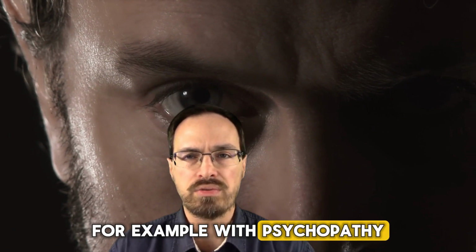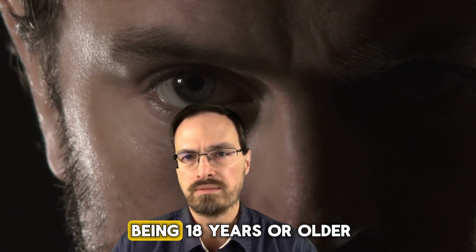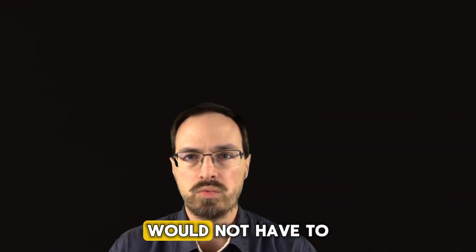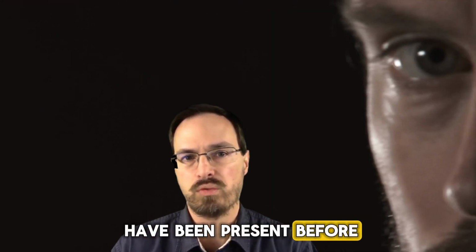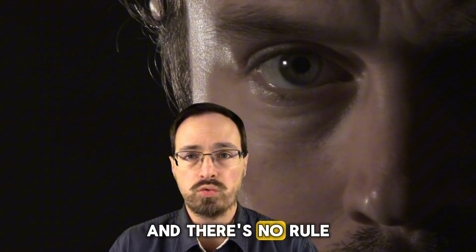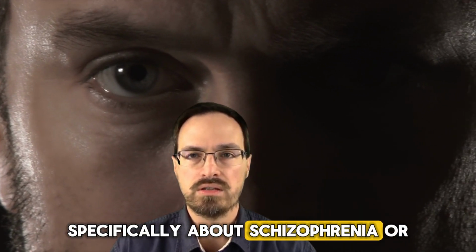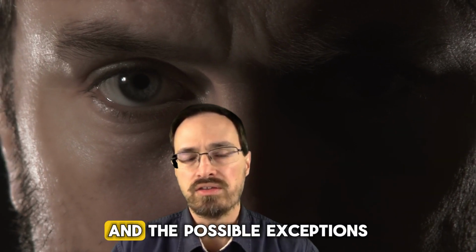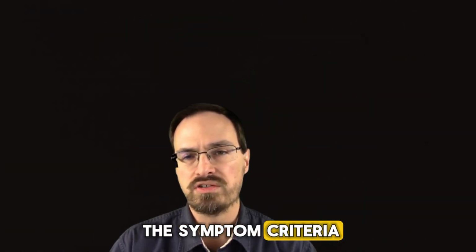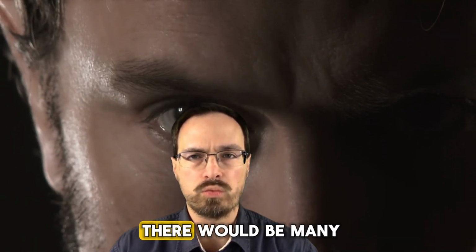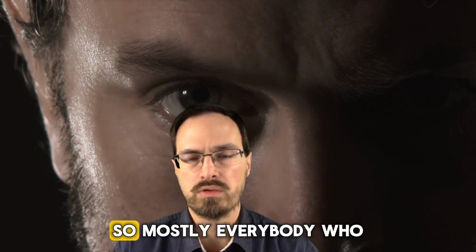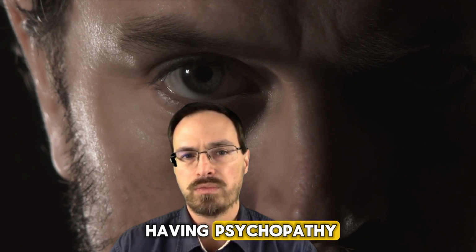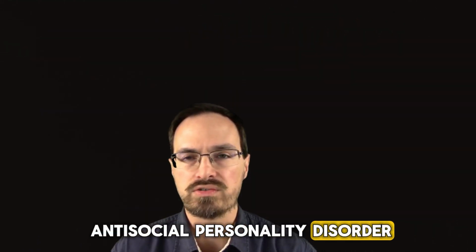For example, with psychopathy, there's no rule about being 18 years or older. Symptoms of conduct disorder would not have to have been present before the age of 15. And there's no rule specifically about schizophrenia or bipolar disorder. Even still, with these possible exceptions and the possible exceptions we could see around the symptom criteria, we usually don't think there would be many exceptions at all. So mostly everybody who would be classified as having psychopathy would also qualify for antisocial personality disorder.